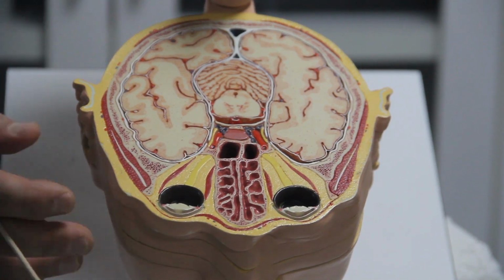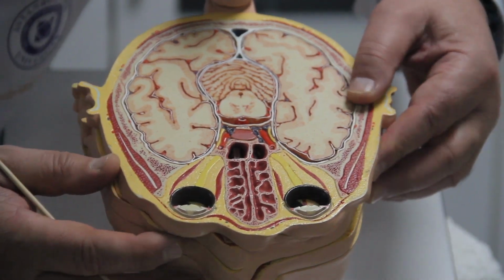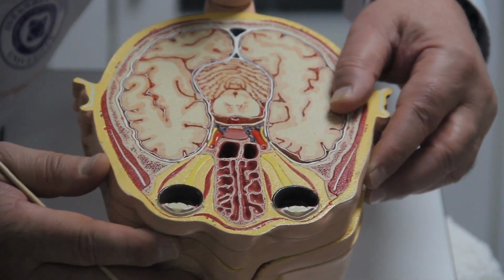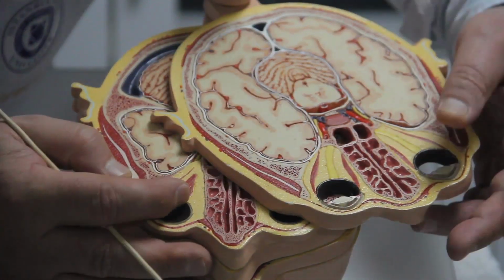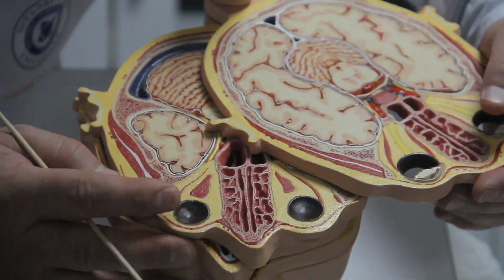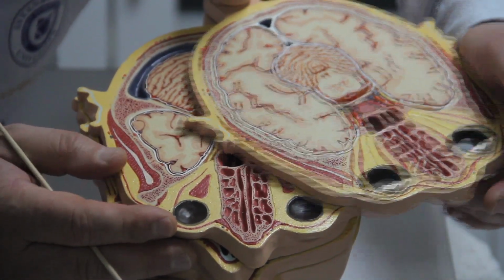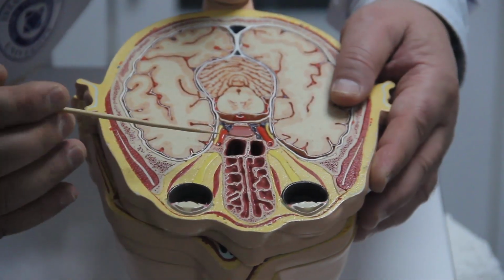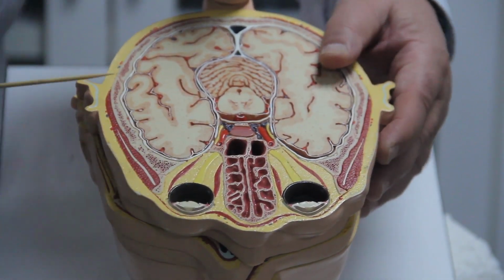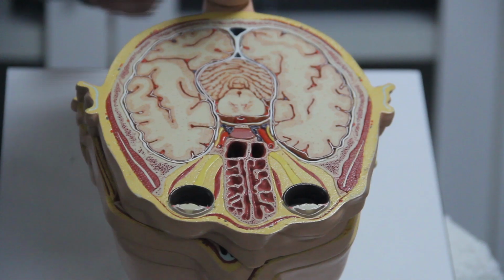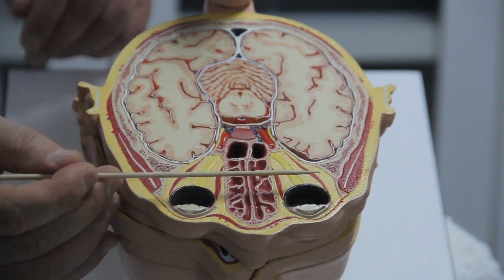All right, so that's that. This is the clinical information regarding the ethmoidal air cells. If I go down a little bit more, what we see is the upper section, at the level of the eye.